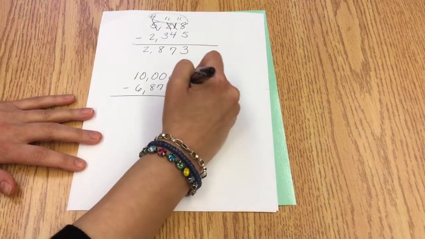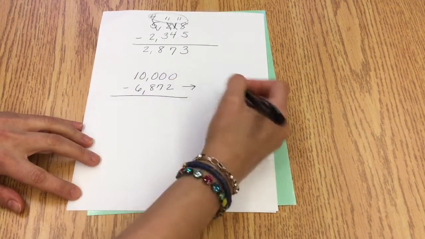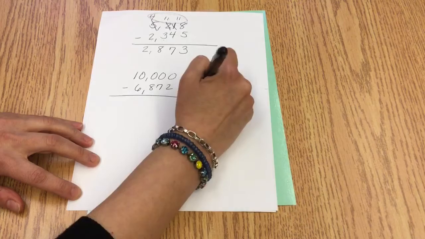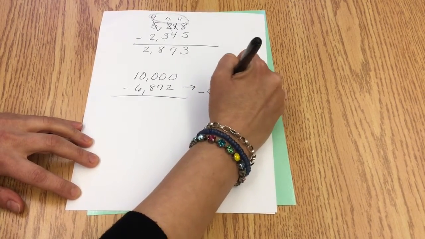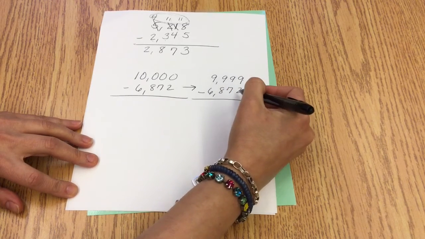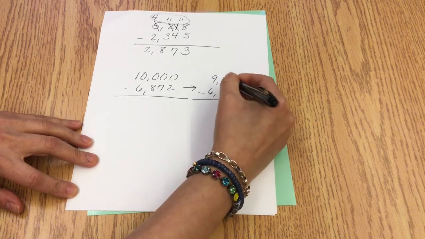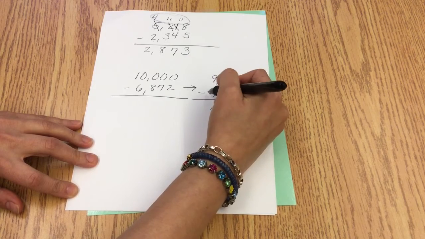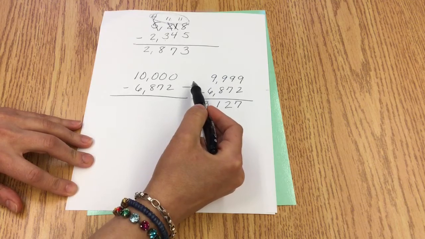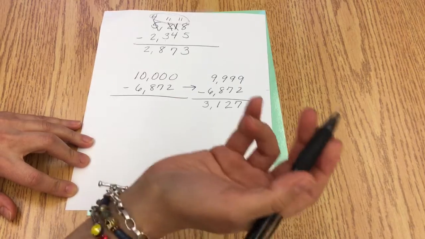It's important for kids to be flexible with numbers. So what we could do is we're going to take one away from 10,000 and we're going to turn it into 9,999. Now look how easy this is to subtract. 9 minus 2 is 7. 9 minus 7 is 2. 9 minus 8 is 1. And 9,000 minus 6,000 is 3,000. Now, we took one away to make this into a friendlier number than with all these zeros. So we still have to add it back.